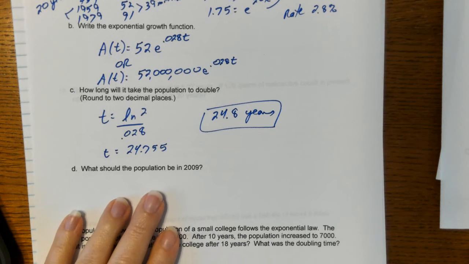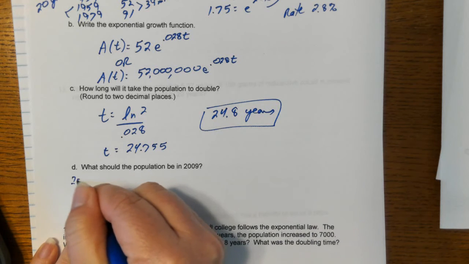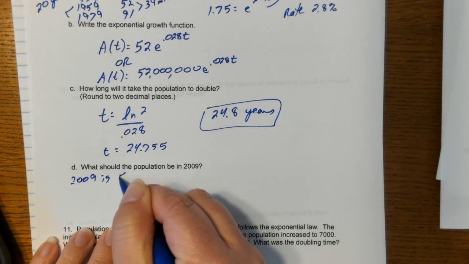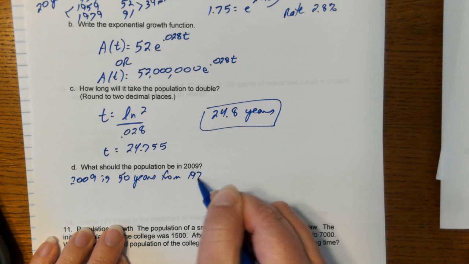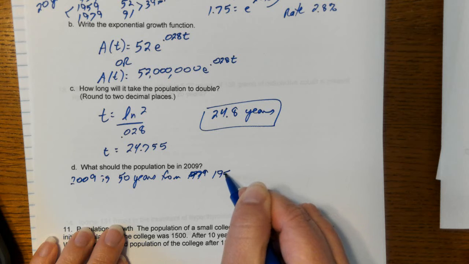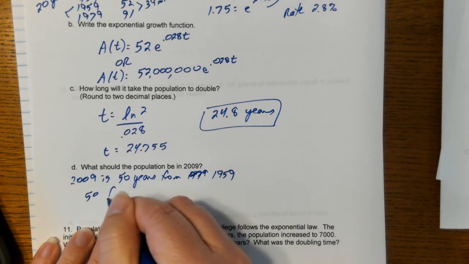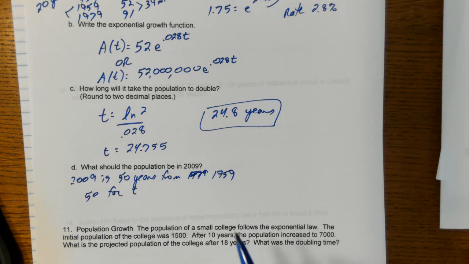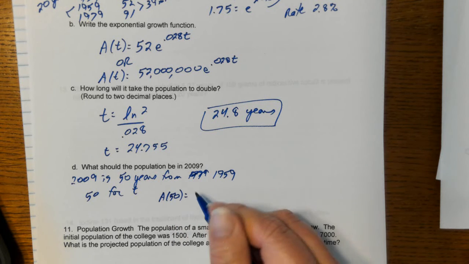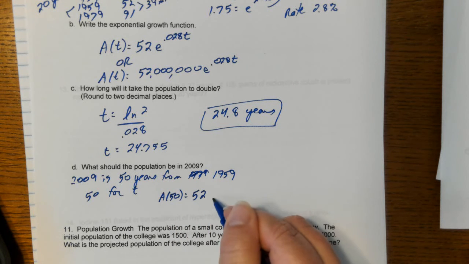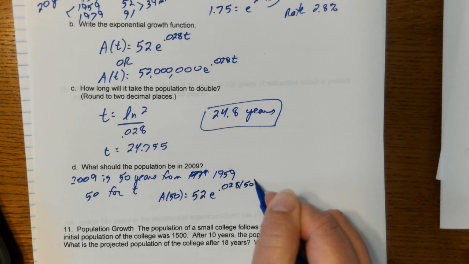And then part D, what should the population be in 2009? Okay, well, notice 2009 is 50 years from 1959. Okay, so we're going to put in 50 for T. So my amount in 50 years will be 52 times e to the 0.028 times 50.